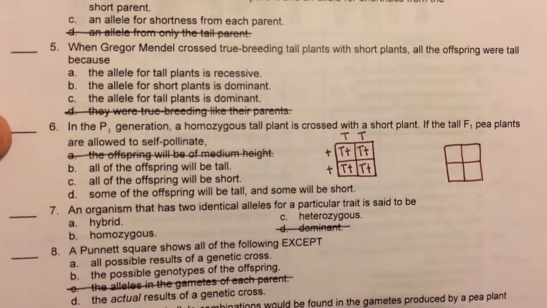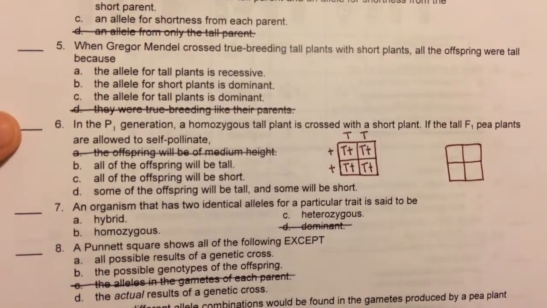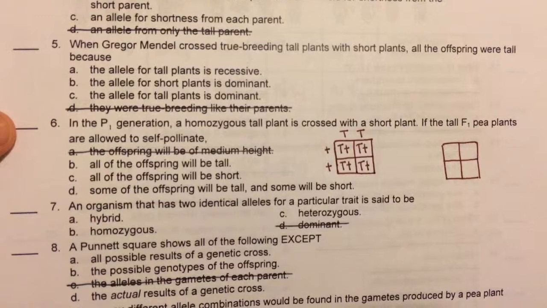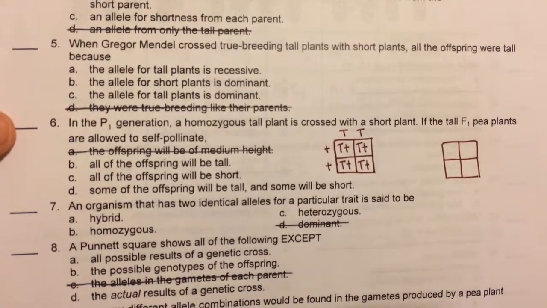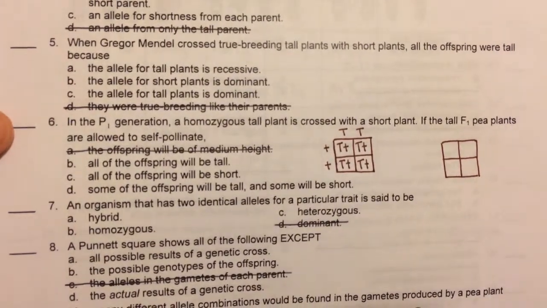Number 6, in the P1 generation, a homozygous tall plant is crossed with a short plant.